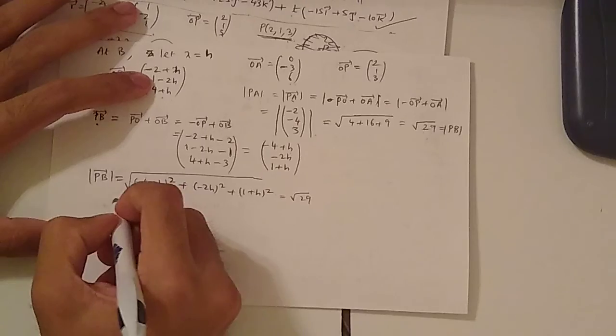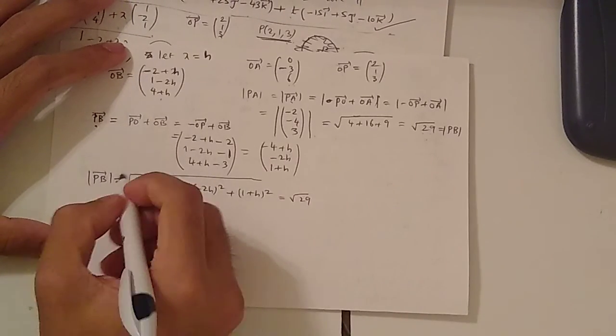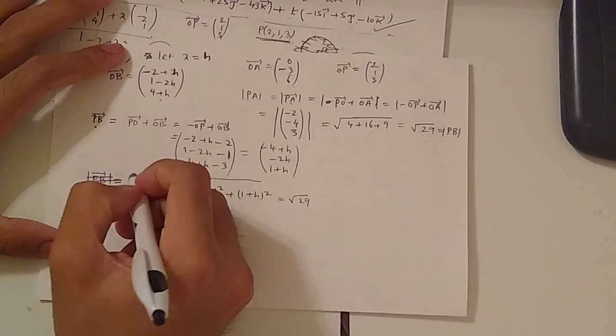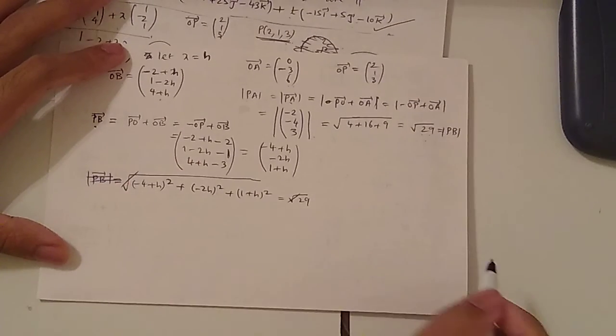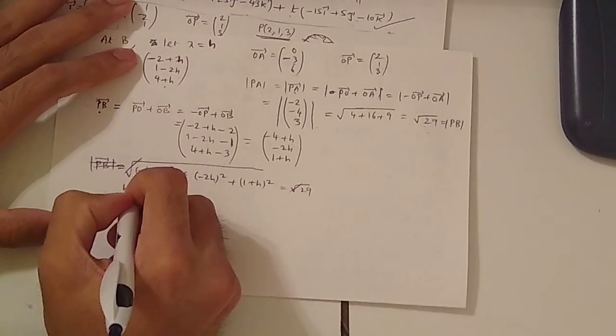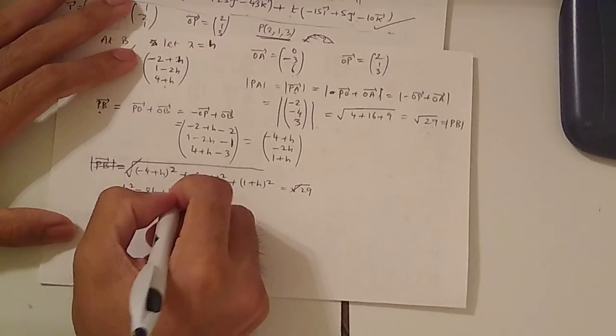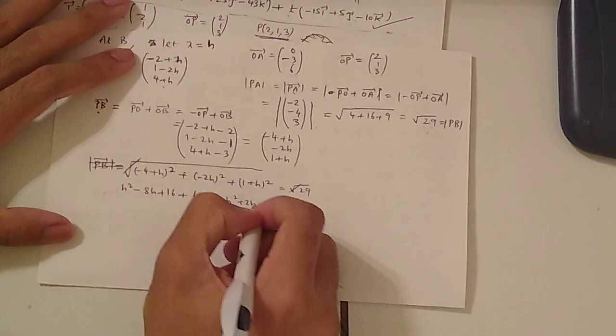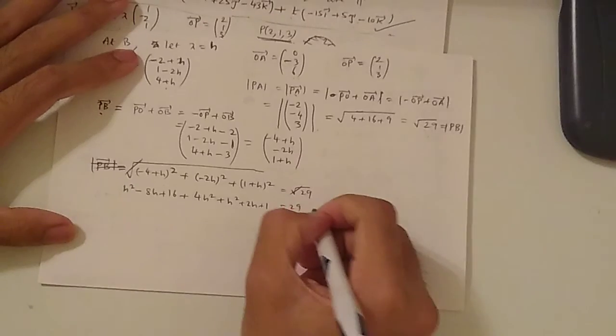The first thing we're going to do is square both sides of the equation, to remove the square root. Now expand this side of the equation. You get H minus 4 the whole square, which is H square minus 8H plus 16, plus 4H square, plus H square plus 2H plus 1, and that is equal to 29.